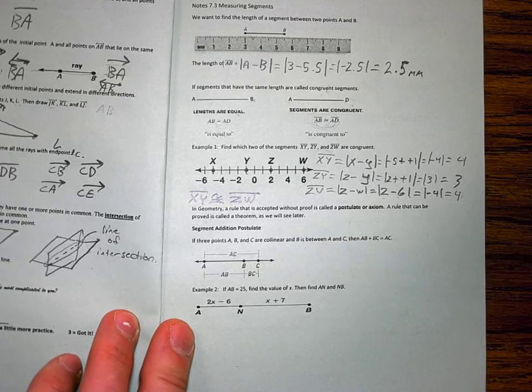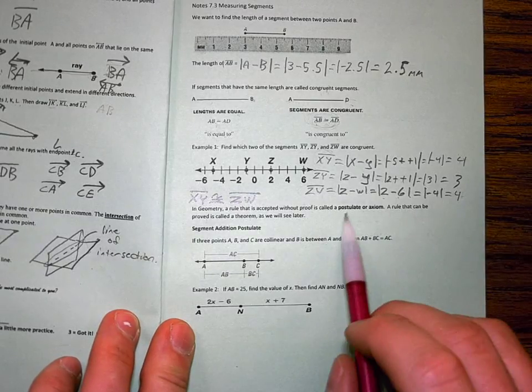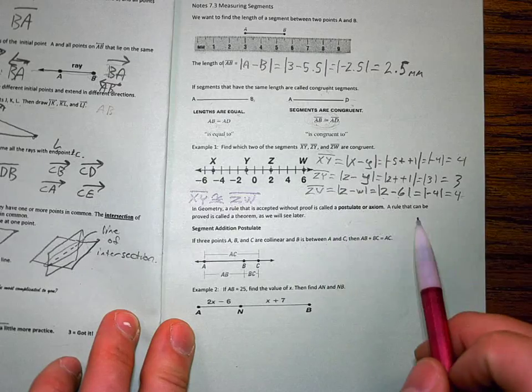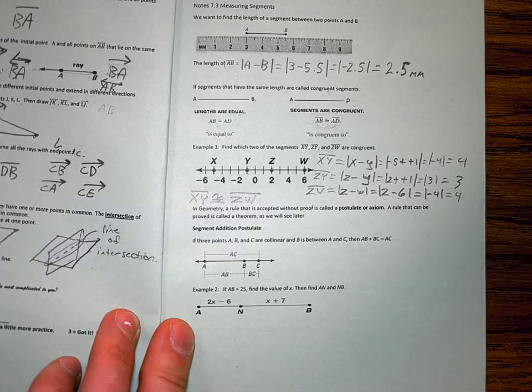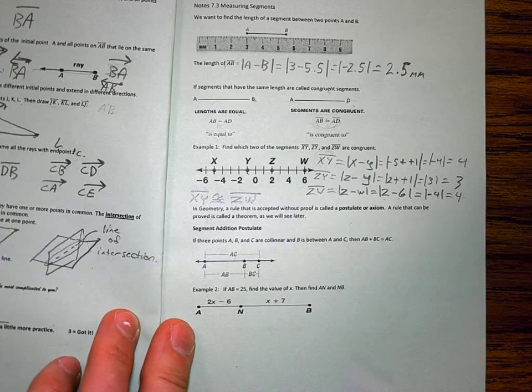Okay, so in geometry, a rule that is accepted without a proof, you'll learn about what proofs are in a couple months, is a postulate or an axiom. A rule that can be proved is called a theorem. A proof means I'm going to put it down in stone, you can't prove it wrong.